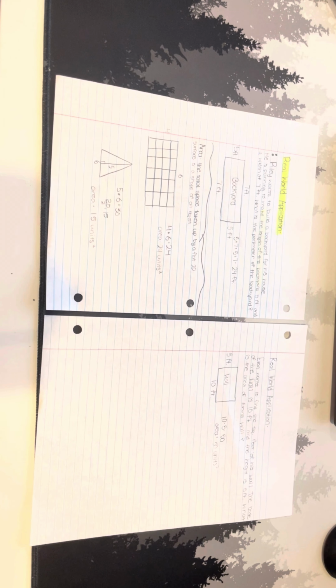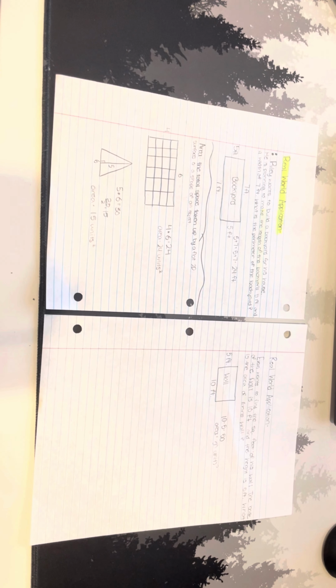Then we can start on area. Area is defined as the total space taken up by a flat 2D surface or a shape of an object. In other words, it is the space within an object. For example, the amount of space in this rectangle is its area. To find the area of a rectangle or square is by multiplying the length by the width.